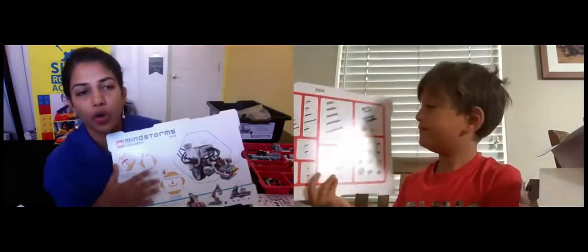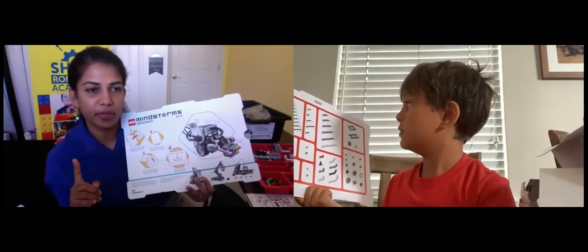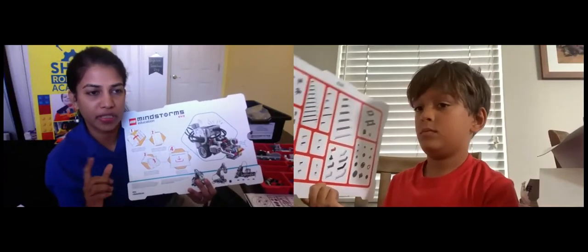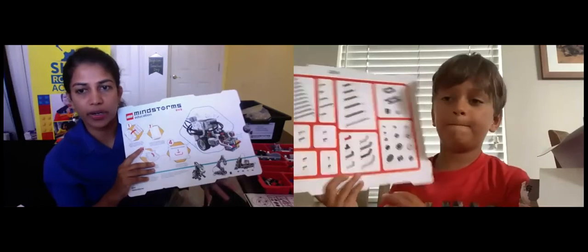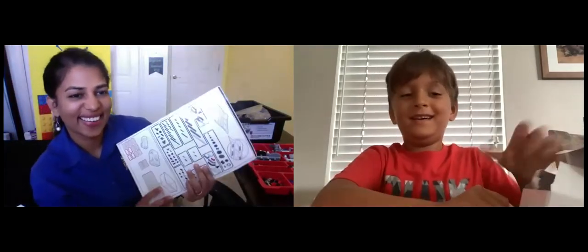So we are not going to open all the packets at one time. We will open one at a time, learn the technical names of the pieces and sort them in the sorting tray. So that's what we are going to do. So you can put this away. And the fun part, you all love stickers, right? Yeah, but these are really special ones.